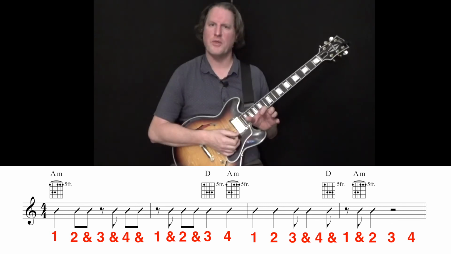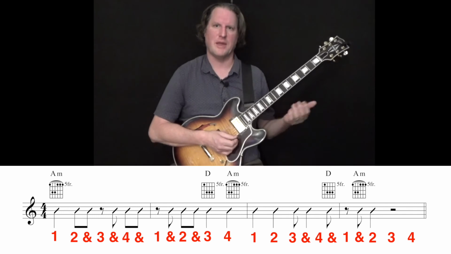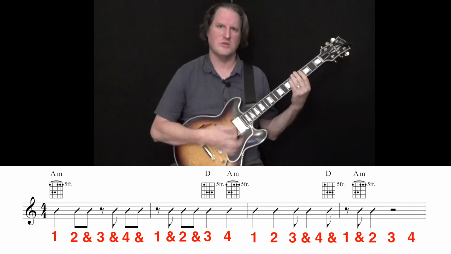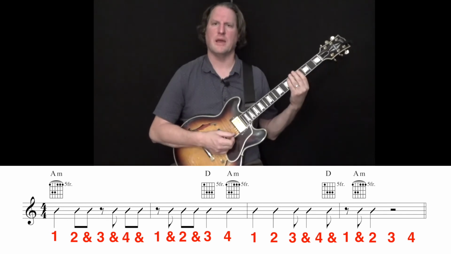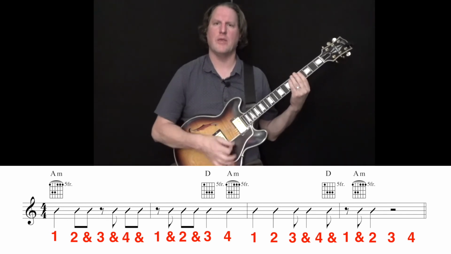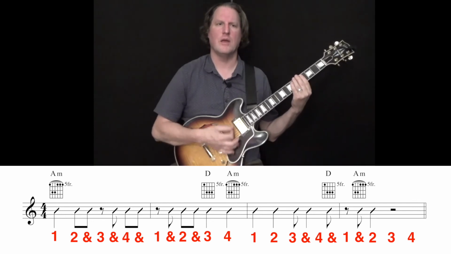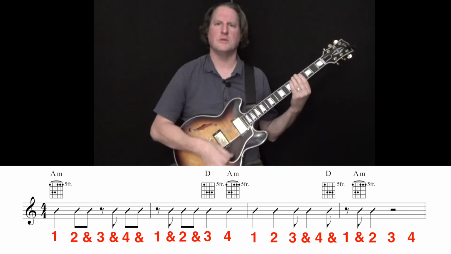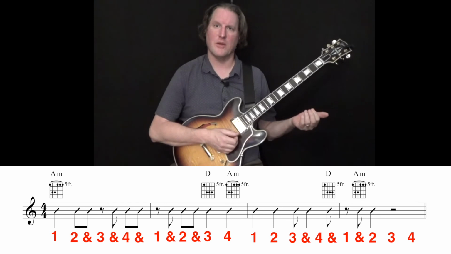Now, before I put the chords with that, I'm going to get really familiar with the counting, and I'm going to do this on just a down strum with muted strings. So this is what I get. 1, 2, and 3, and 4, and 1, and 2, and 3, 4. 1, 2, 3, and 4, and 1, and 2. Once I've got that down, then I'm going to add the chords.